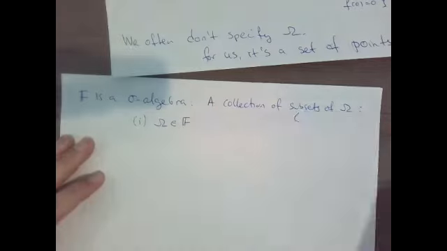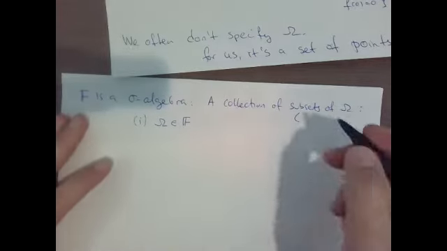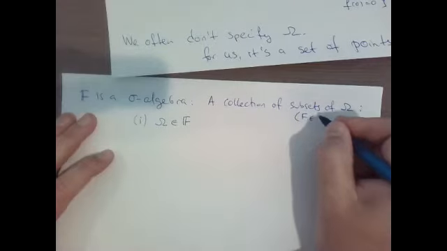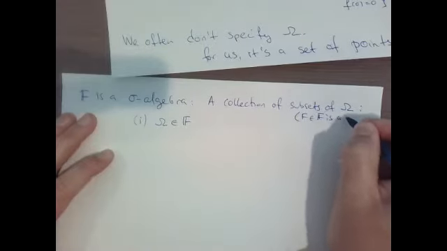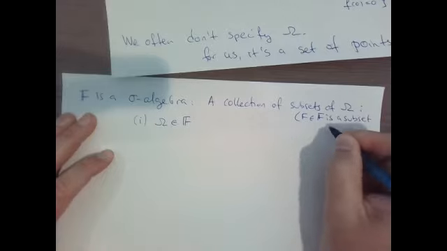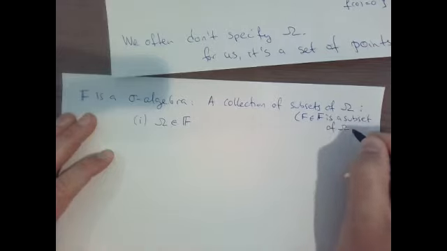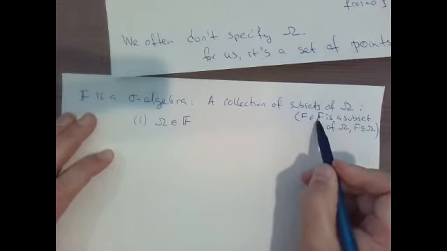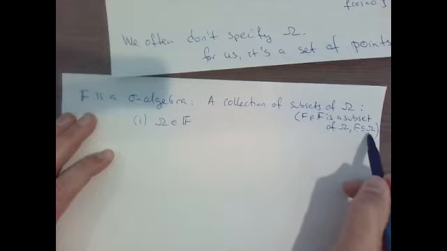So it's a collection of subsets of omega. An element F belonging to capital F is a subset of omega. So we write this as F and then like that. An element in F is a subset of omega.